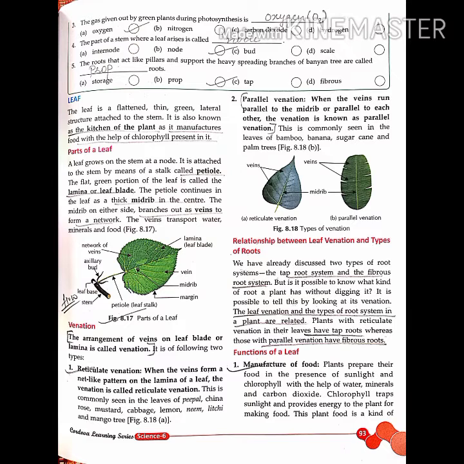Okay, now parallel venation, when the veins are arranged parallel to the midrib or parallel to each other, the venation is known as parallel venation. जैसे एक और उसकी साइड में पैरेलली उसके एक चल रहा है, ठीक है, वो एक दूसरे को पैरेलल कैसे, पैरेलल लाइंस कैसे होते हैं? They do not intersect each other. So this type of venation is called parallel venation, parallel to each other. मिड रिब से भी निकलेंगे तो पैरेलल रहेंगे और एक दूसरे से भी पैरेलल रहेंगे.